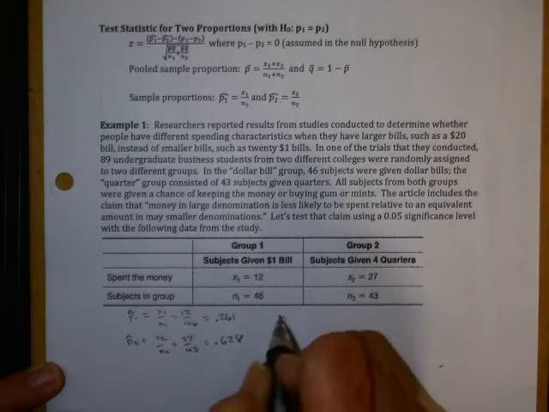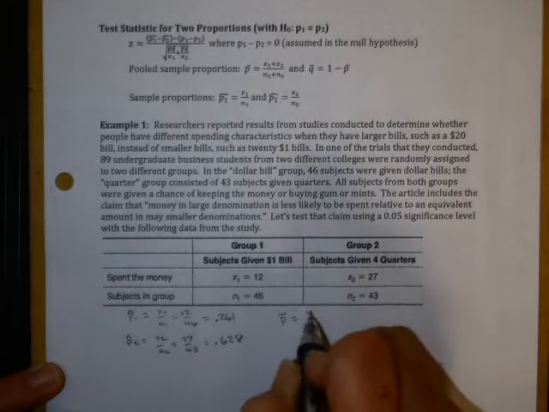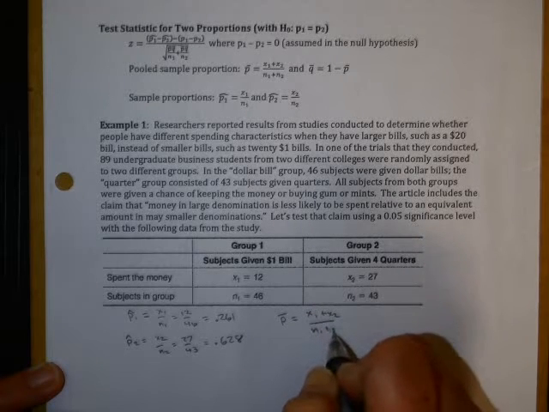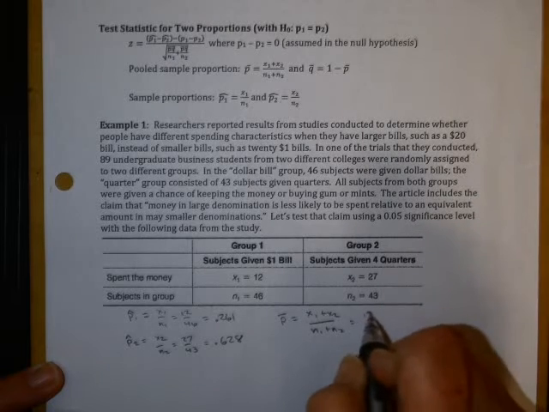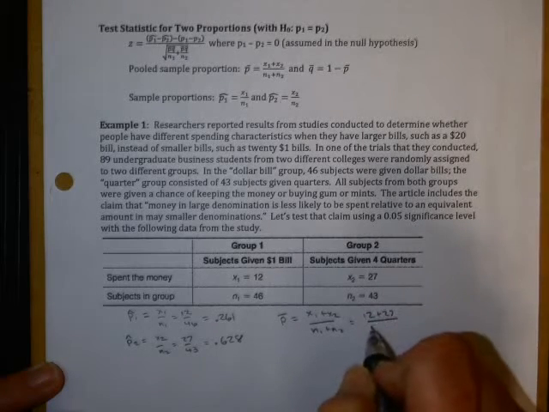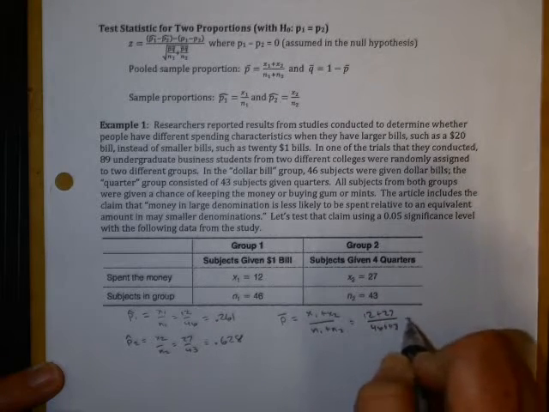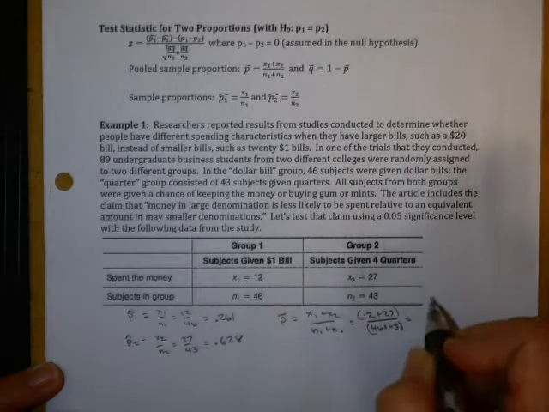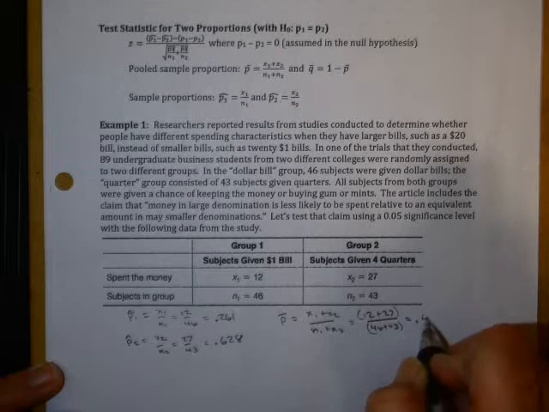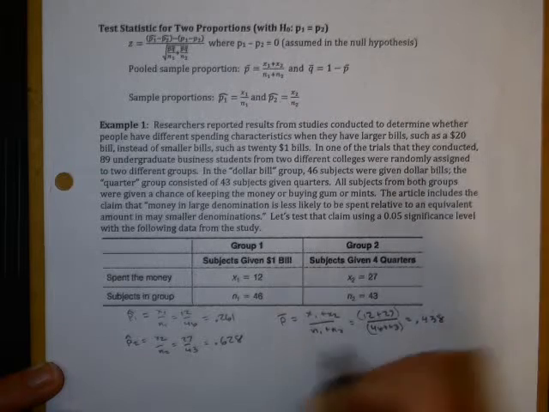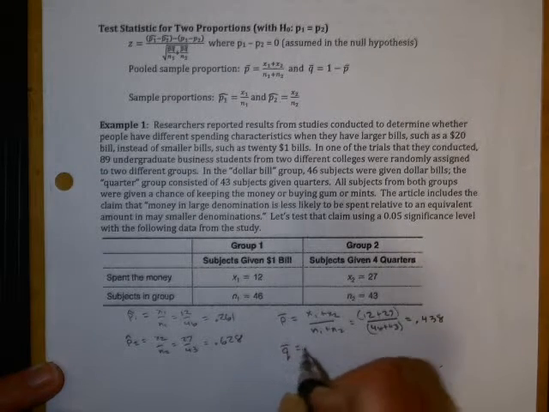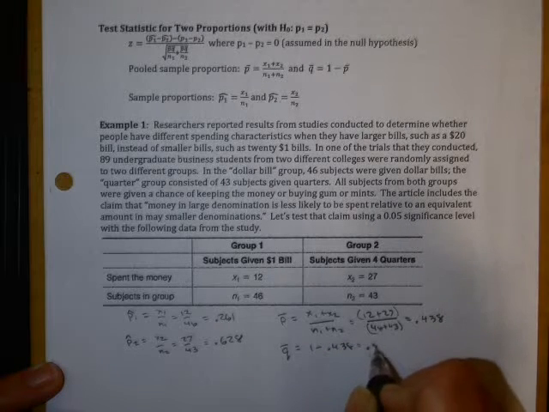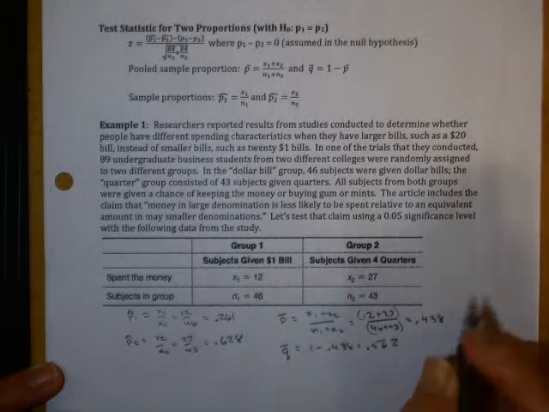We'll also need to calculate p bar, which is when you add x1 plus x2 over n1 plus n2. So in this case, that's 12 plus 27 over 46 plus 43. So when you calculate, remember to put these in parentheses, and then to 3 decimal places, you'll get 0.438. And then to calculate q bar, you'll take 1 minus 0.438, which is 0.562.